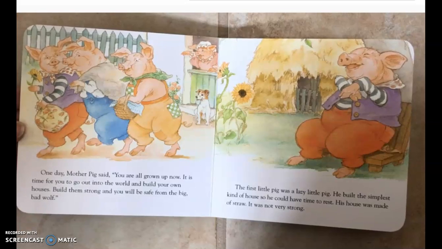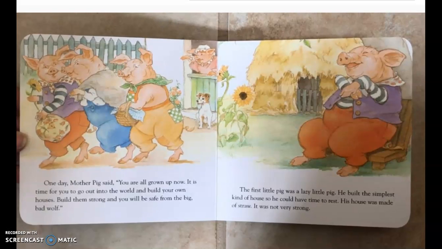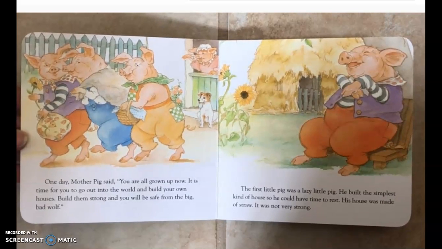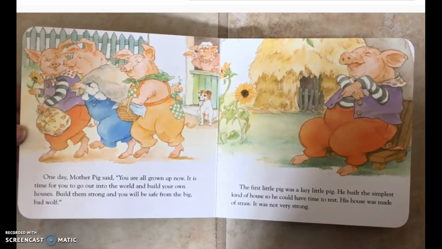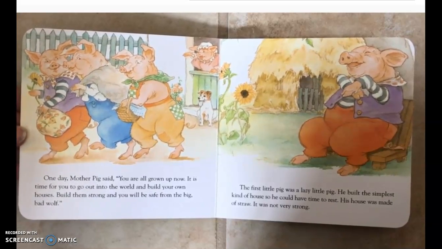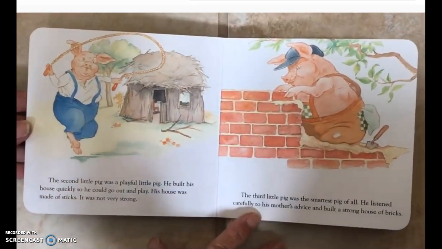He built the simplest kind of house so he could have time to rest. His house was made of straw. It was not very strong. I'm holding up my character story stone. I see the first little pig on the right, and on the other page I see 1, 2, 3 pigs and Mother Pig. The second little pig was a playful little pig.